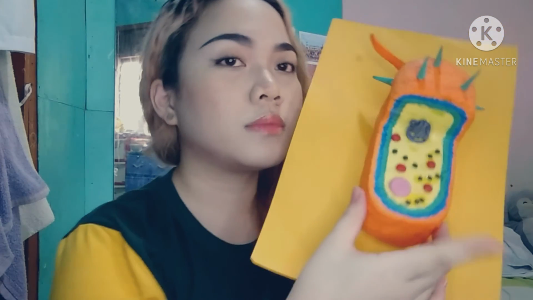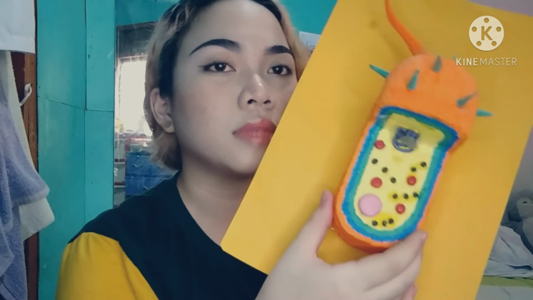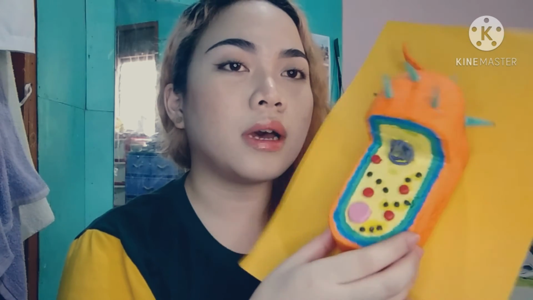Bacteria are prokaryotic cells that play an important role in human disease and health. They can cause disease but are also very important in the human microbiota. So right now I will show you something that I created yesterday. This is made up of styrofoam, some acrylic paints, papers, and yeah, that's it. So this is my own representation of a bacterial cell.